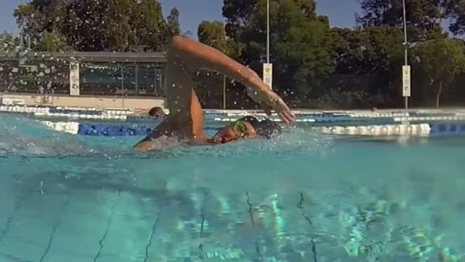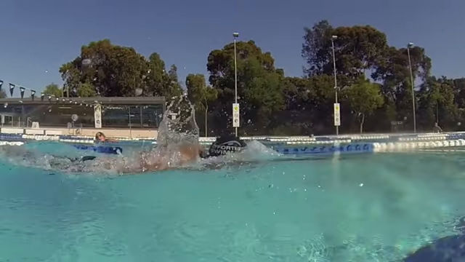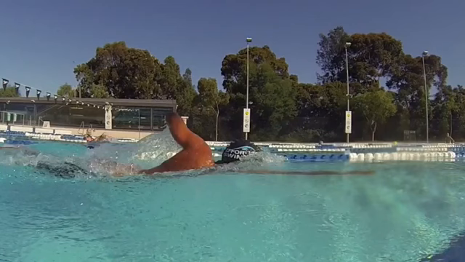A lot of people have a tendency to lift their head up too high or look too far around. So as best you can, try and keep half the head in. Then the next thing we look at is the recovery, and this is when your arm is coming over the top of the water. So that's your recovery.